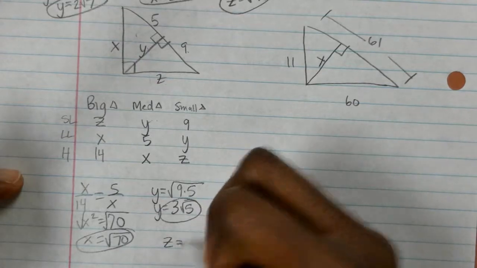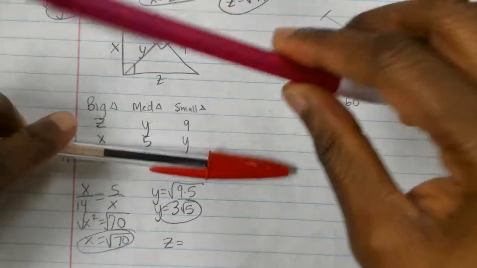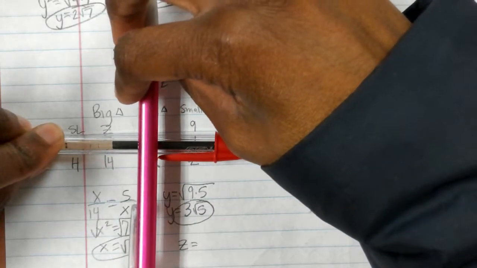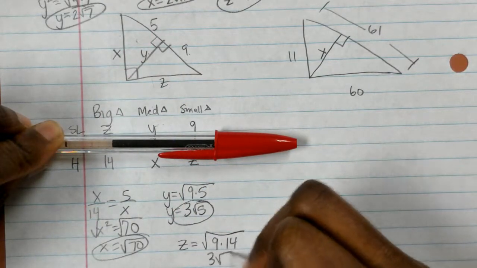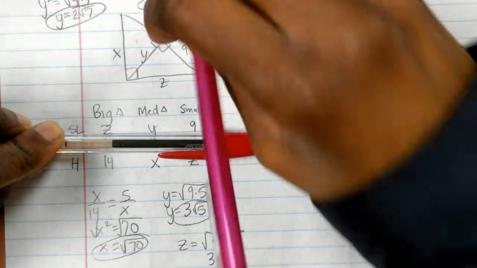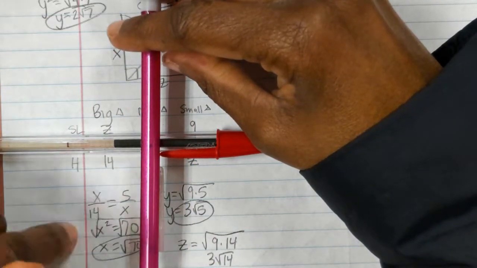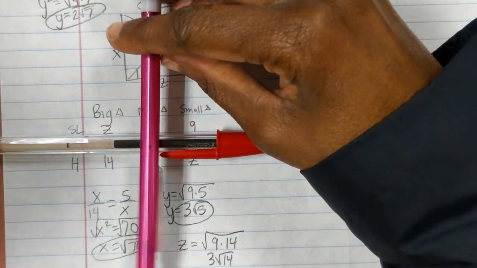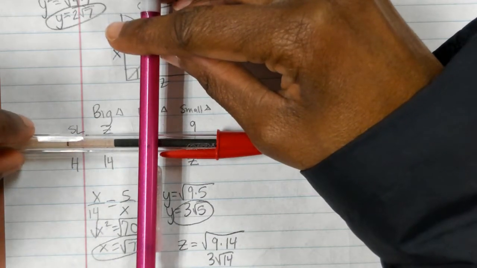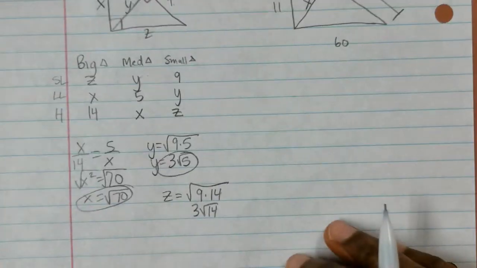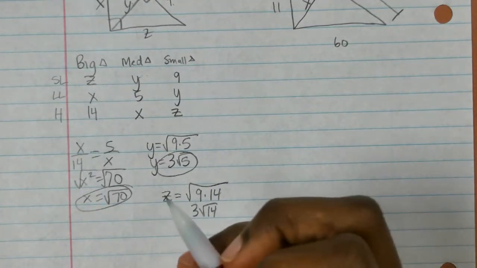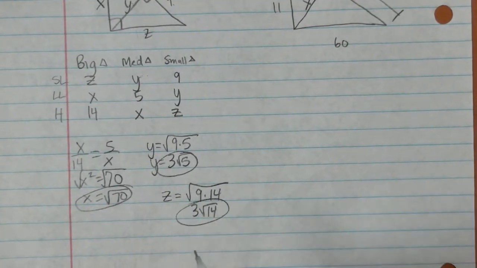And Z is 14 and 9. Okay, notice I skipped writing the proportion because you're just going to be multiplying. If the two letters are opposite each other, you're just going to be multiplying and taking the square root, so I just jumped to it. Okay, save some time, because this video is getting pretty lengthy and I haven't even gotten to the worksheets.